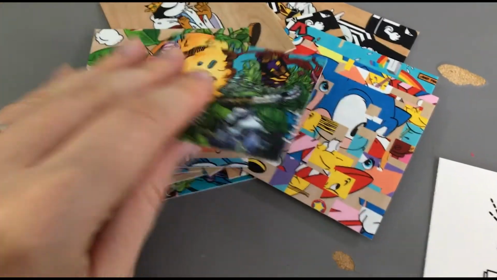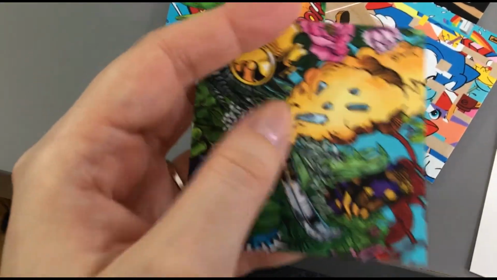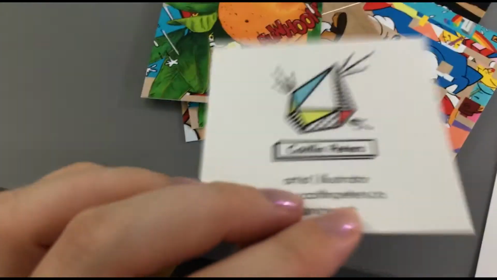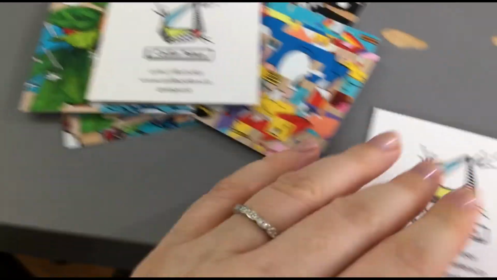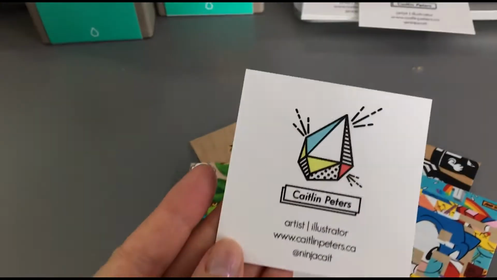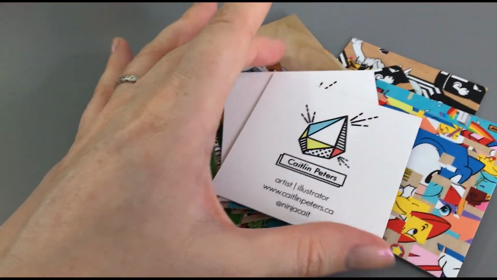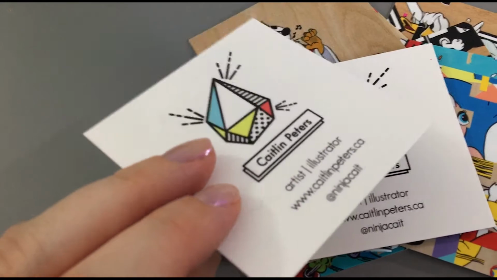They feel really nice. The cardstock is thick. It's matte, but it's got like a slippy quality to it. It's got like a slight coating, I think, so it's a bit stain resistant. They just look really sharp. I like the size of the business card too. The square shape is good. It's 2.56 by 2.56, I think. But overall, yeah, I'm really happy with everything.